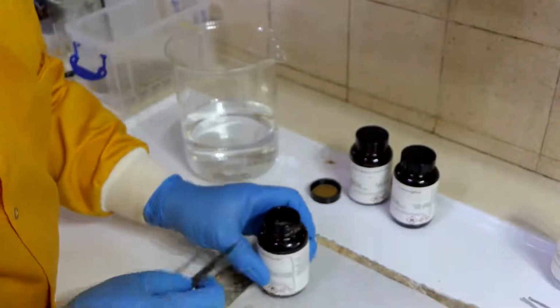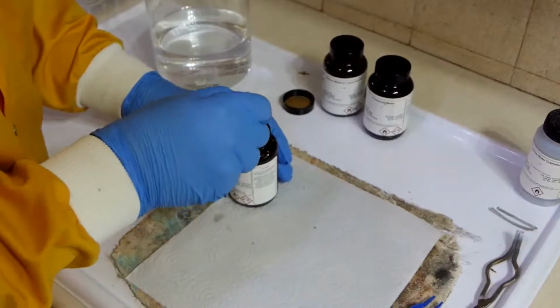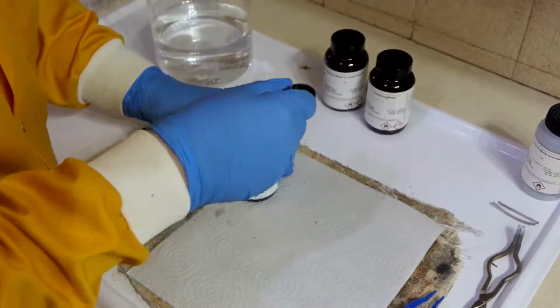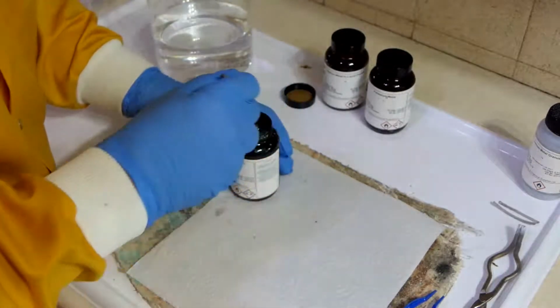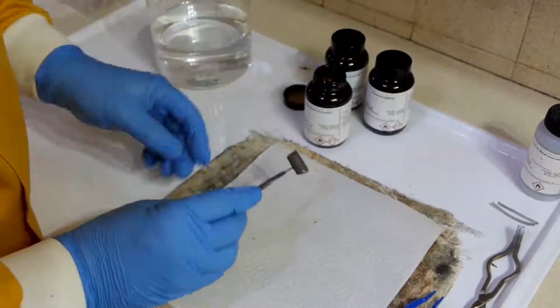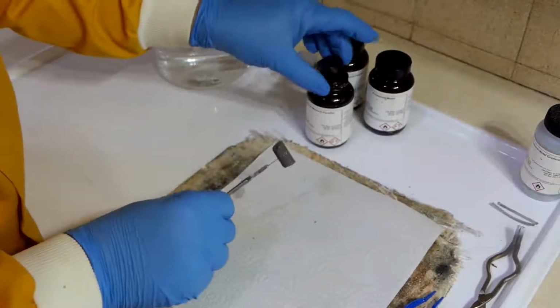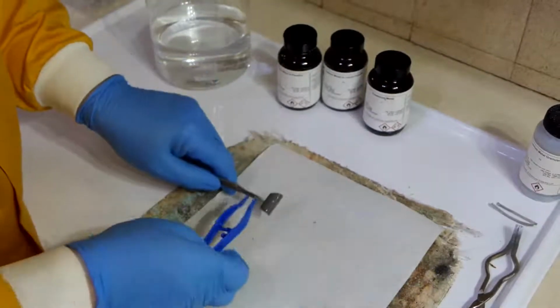And what I am going to do is try and spear one with the scalpel. And it's quite dangerous. I'm just going to leave it on there just in case. Right, here is our lithium.